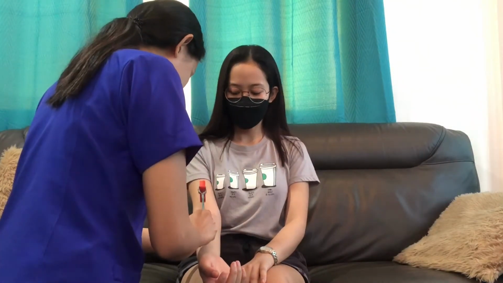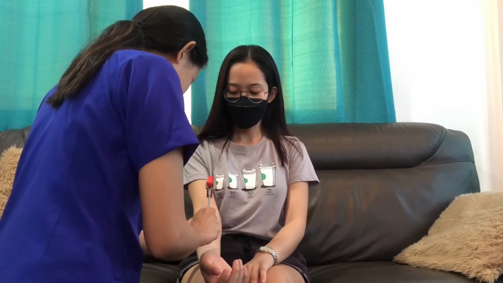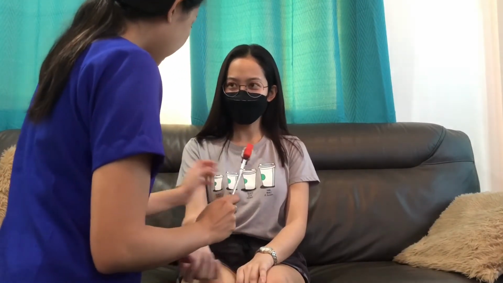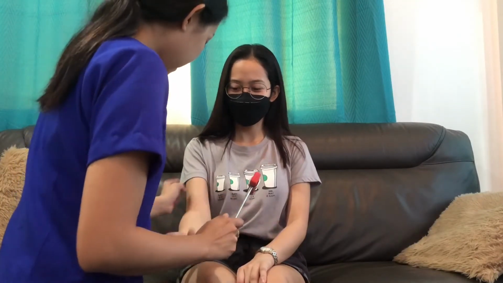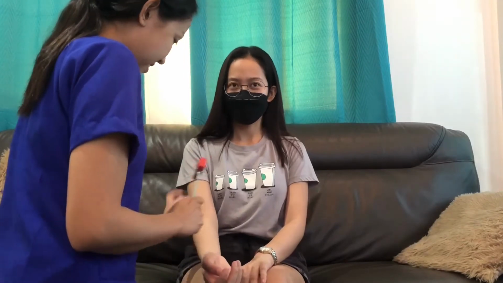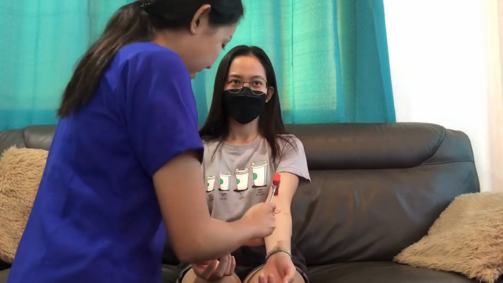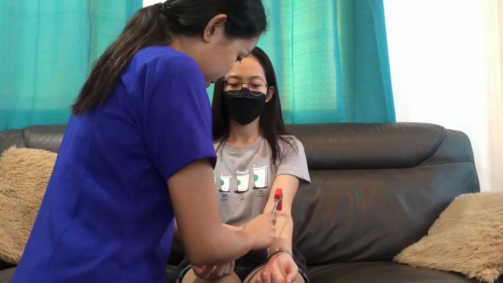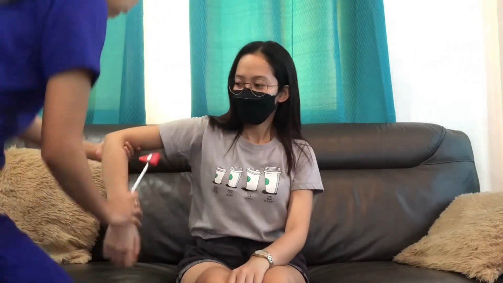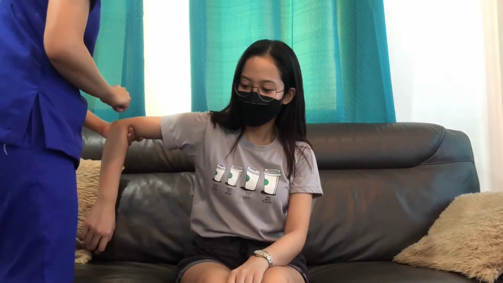So for the biceps reflex, the patient's elbow should be partially flexed and the forearm pronated with the palm down. Place your thumb or finger firmly on the biceps tendon. Aim the strike with a reflex hammer directly through your digit toward the biceps tendon. Your strike should be quick and direct, not glancing. Note the speed, force, and amplitude and grade on a 0 to 4 scale.